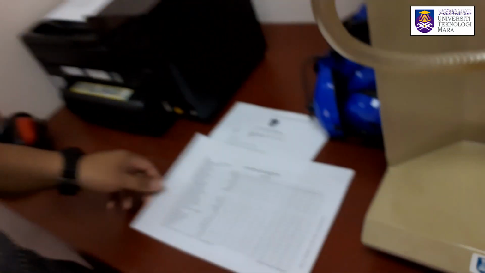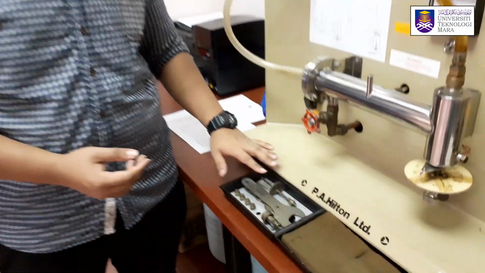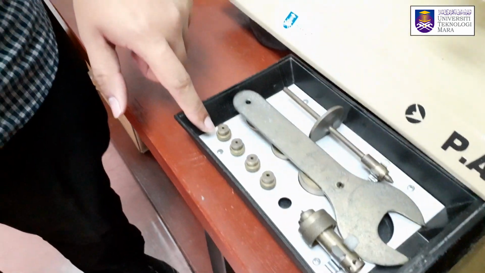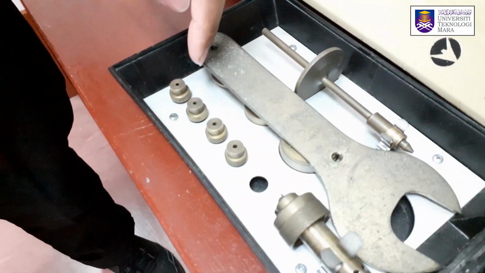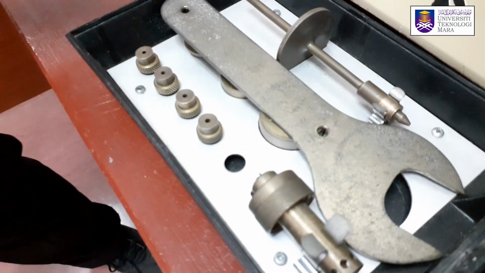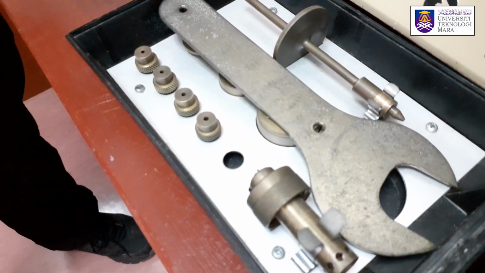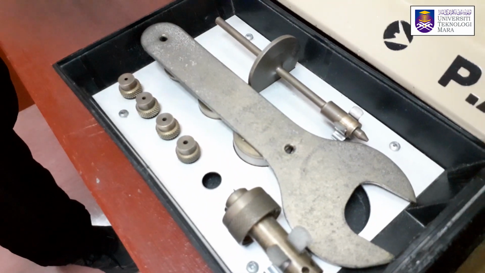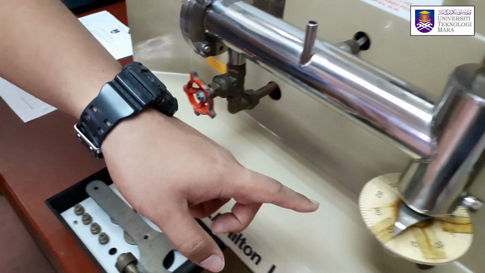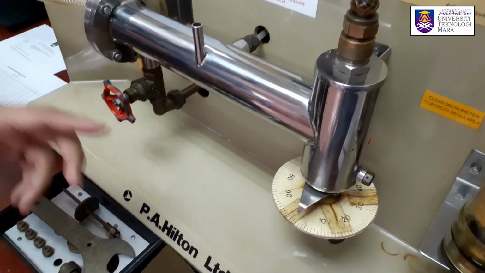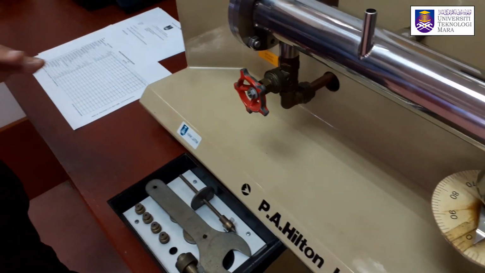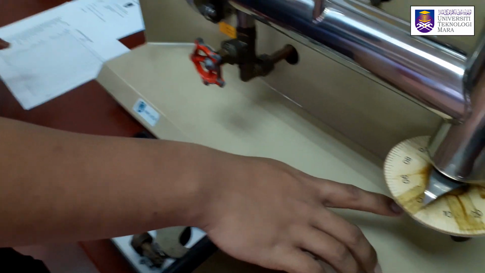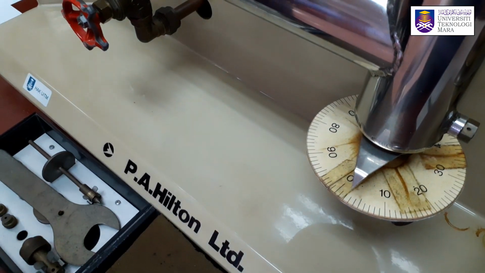We also need to change the nozzle. We have a few nozzles here, and it is recommended that we do the experiment for at least 3 nozzles, nozzle number 1, 2, and 3. Or you can do all 5 nozzles, it's up to you, that's not a problem. But every time you change the nozzle, make sure that the micrometer reading is calibrated before we proceed with the experiment. Make sure that every time you take a reading, this is calibrated before we take a reading.